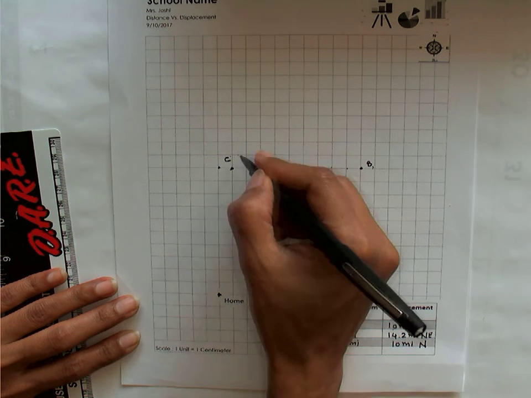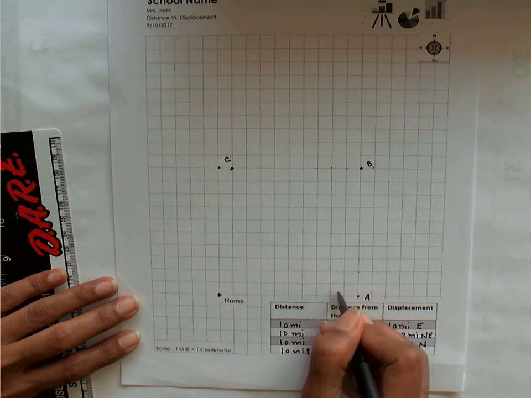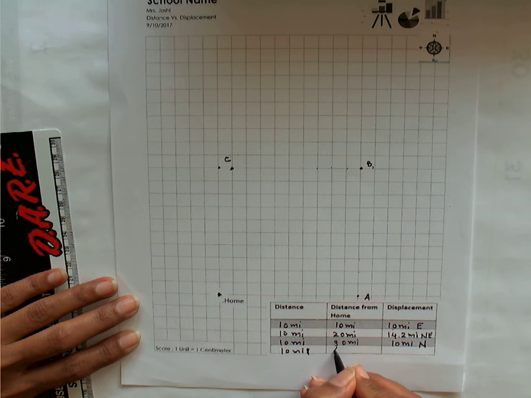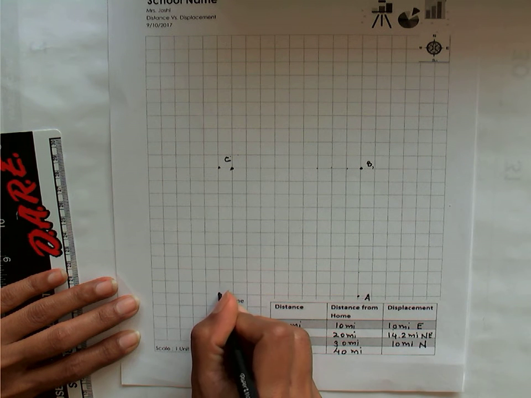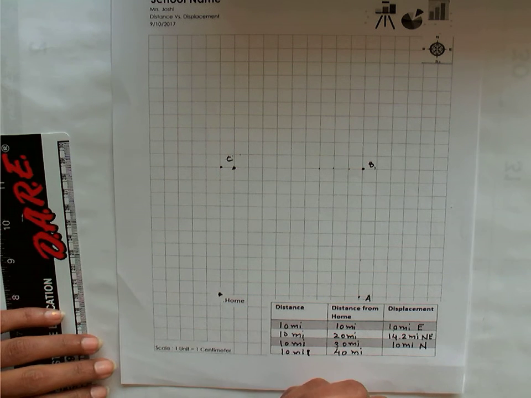So from point C to home, you have traveled 10 miles. But what is your total distance covered? 10 plus 10 plus 10 plus 10. So you have covered total distance of 40 miles. And now your displacement, you started from home and you are again at home. So there is no shortest distance between 2 points.